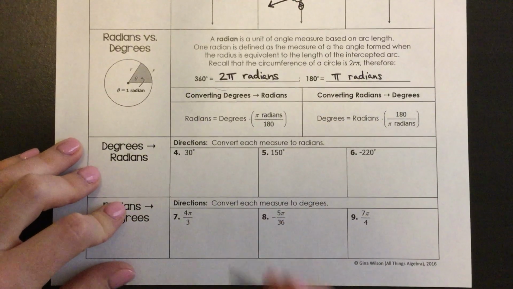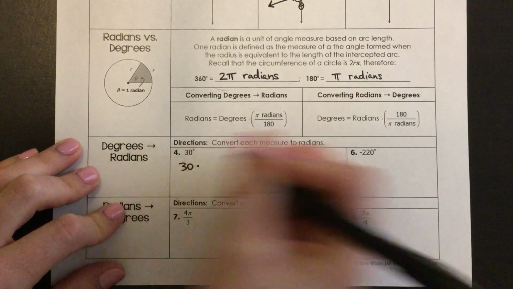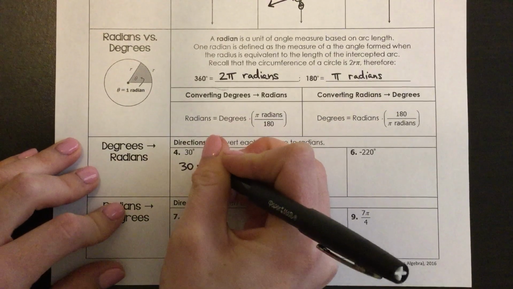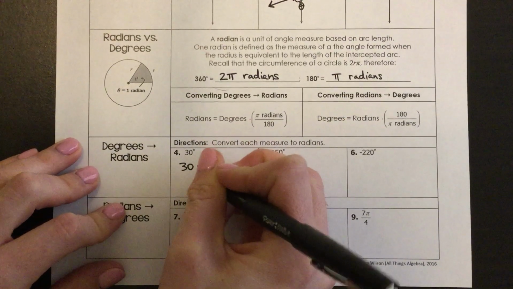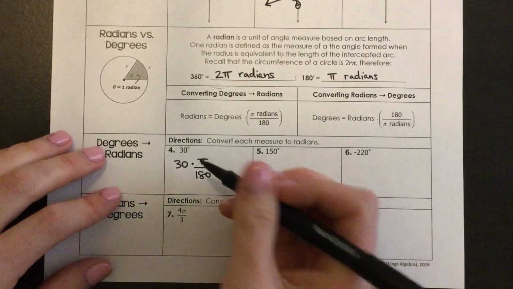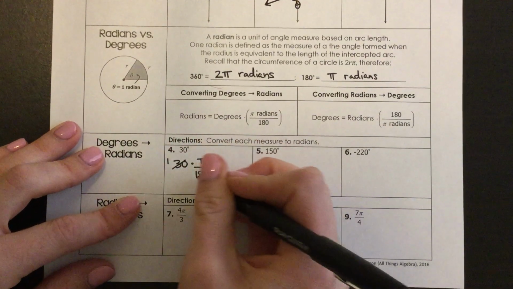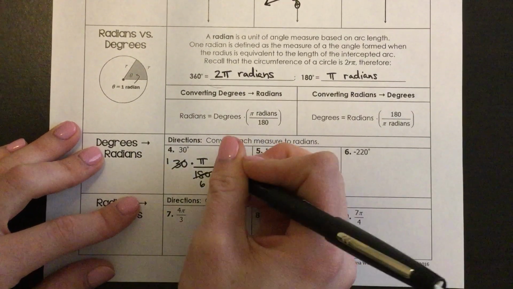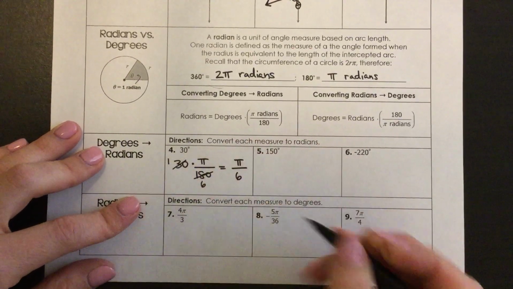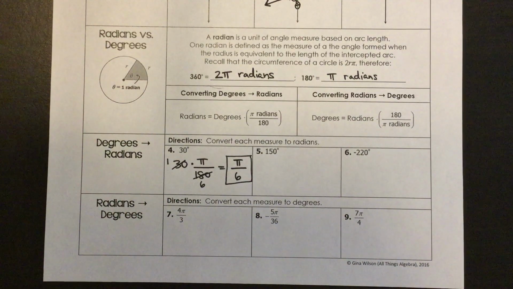So let's look at number 4. We take the measurement in degrees, which is 30, and then you multiply it by pi radians over 180 degrees. And then anything that can simplify should simplify. So 30 over 180, you can divide those both by 30. So this is 1 and this is 6. So 1 times pi is just pi. The denominator would be 6. So this measurement in radians would be pi over 6.